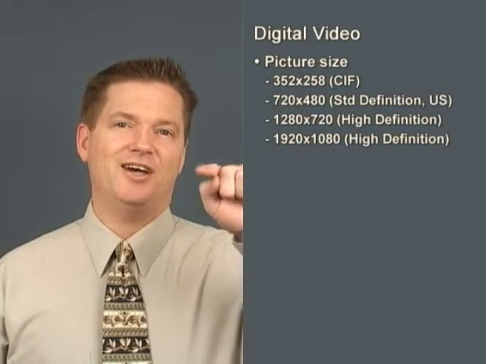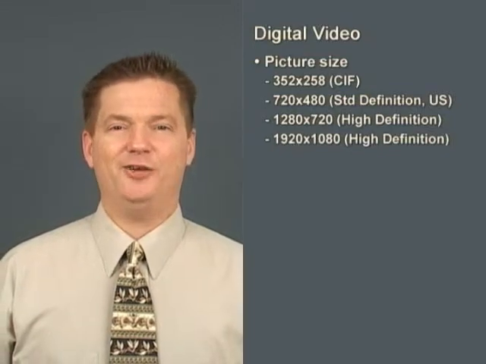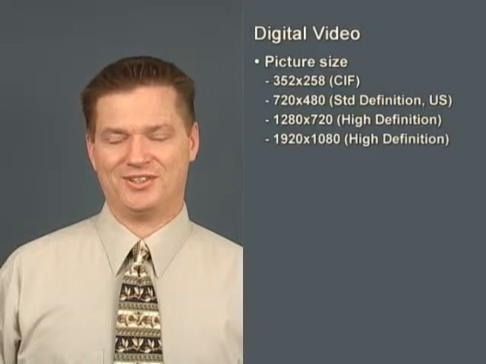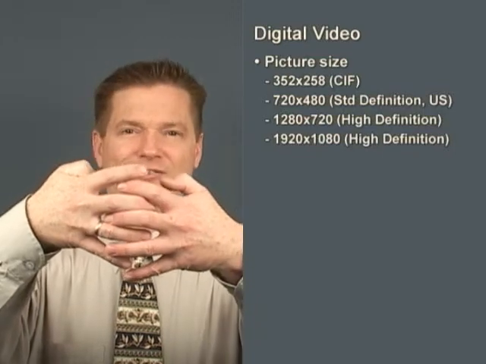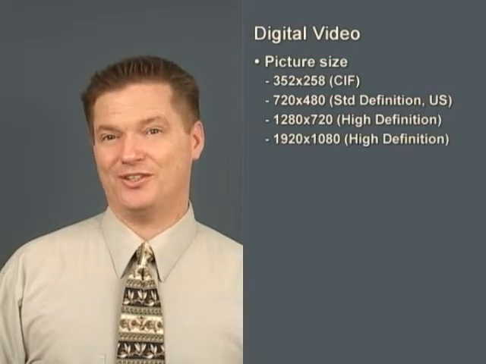You'll also see I's and P's after this. I means interlaced. For historical reasons, we used to draw the picture in two parts. First we'd do every second line, and then we'd go back and fill in the lines in between. We don't need to do that anymore. Processors have improved since the 1940s, and now we can draw the lines sequentially down the screen. That's called progressive.